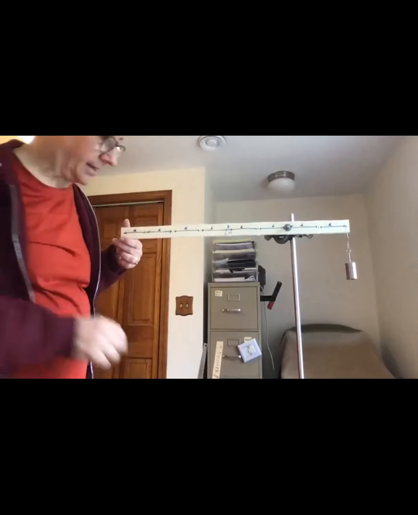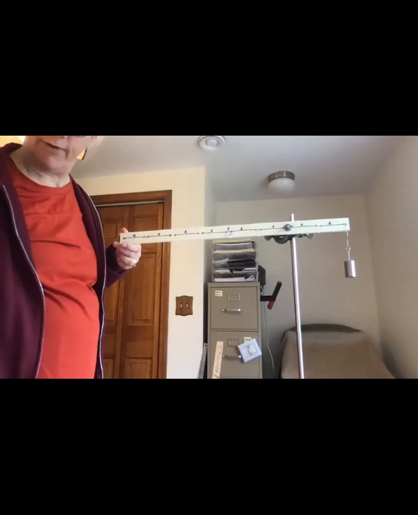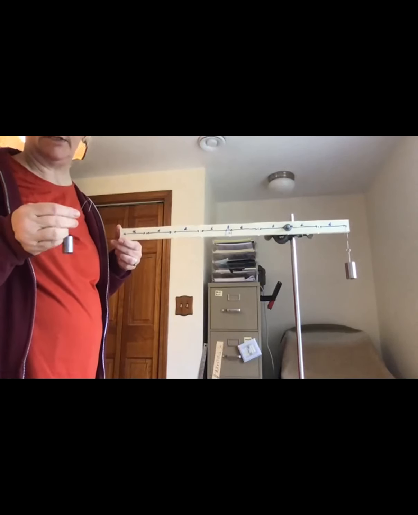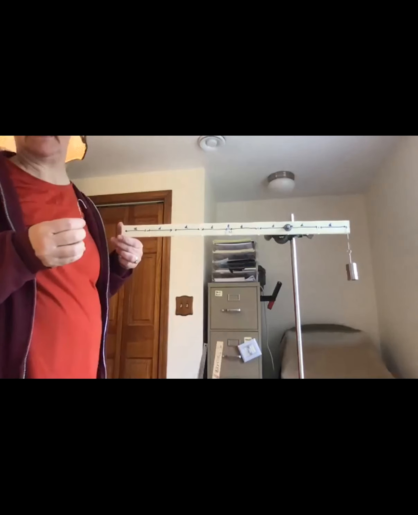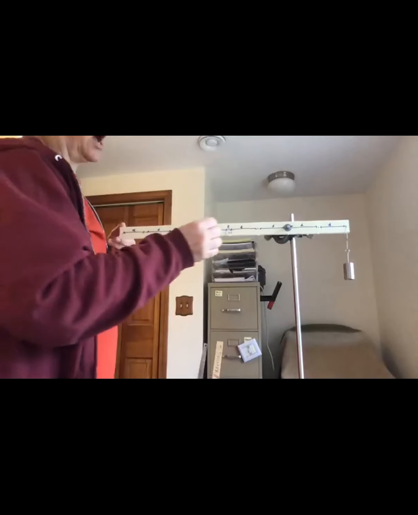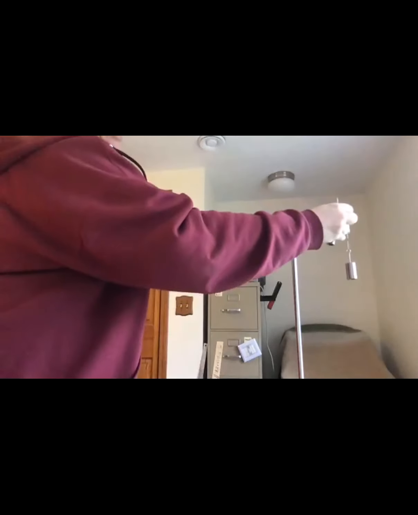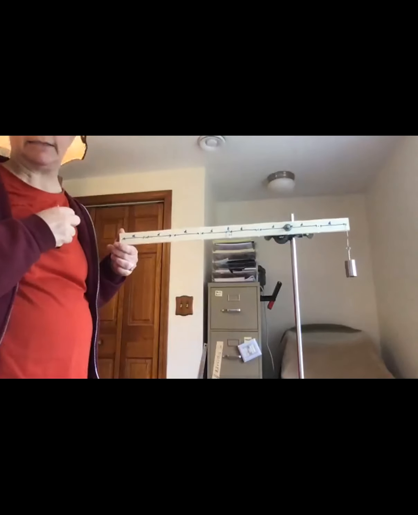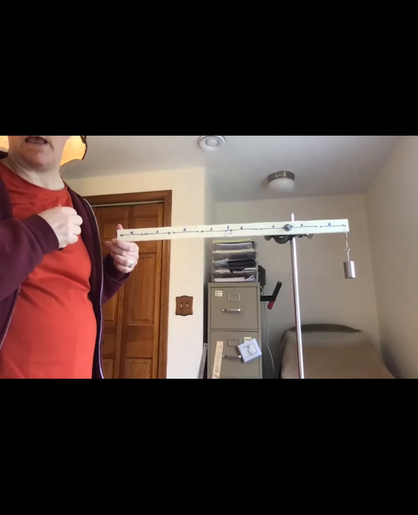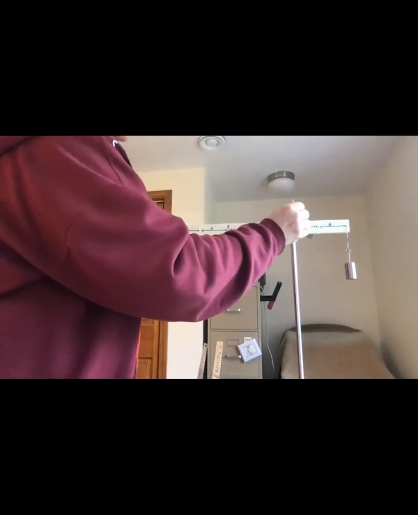So now let's go back to my original question. Where should I put the 50 gram mass if I actually want this to not rotate, if I want it to balance? Should I put it on the side towards me, or should I put it on the side where the 100 gram mass is? Yes, excellent.